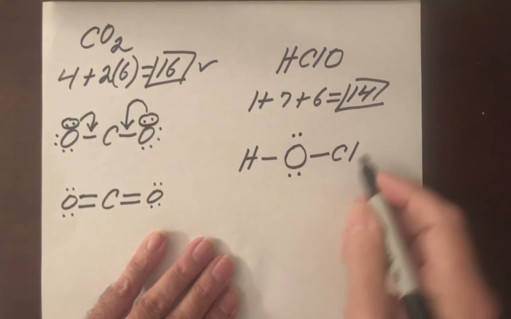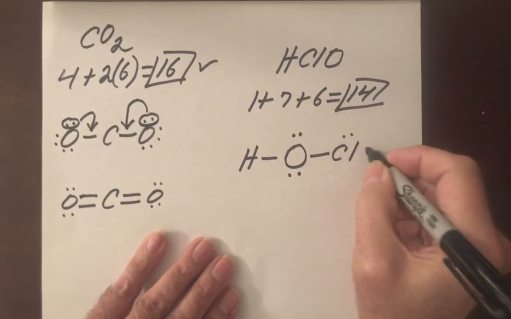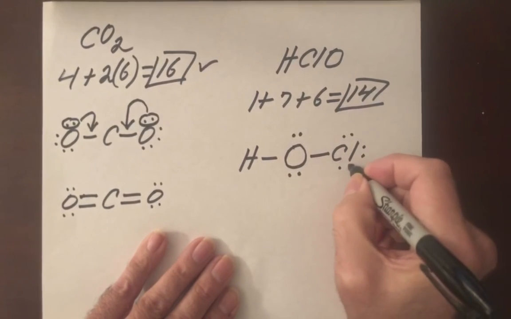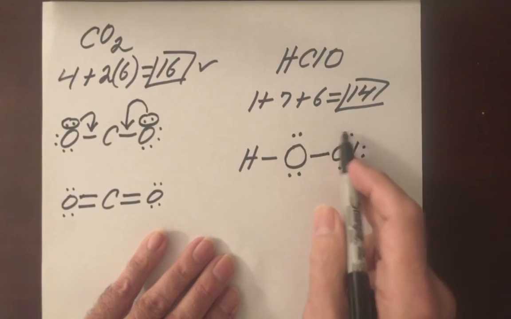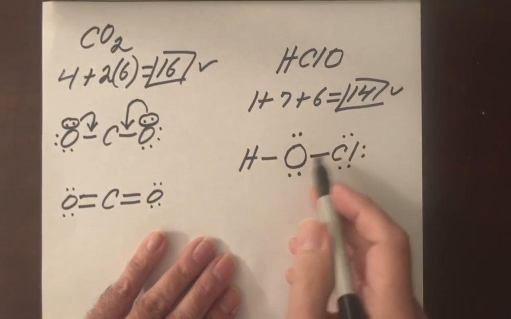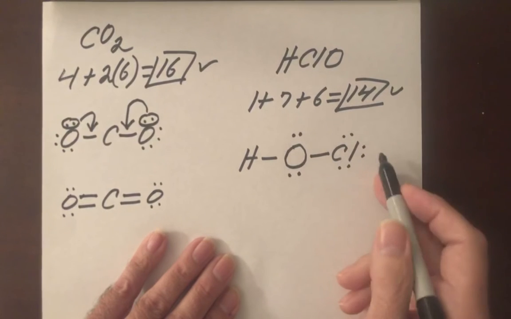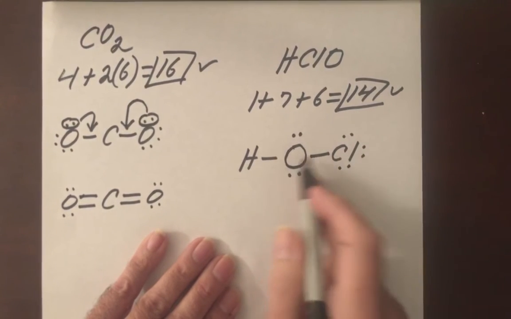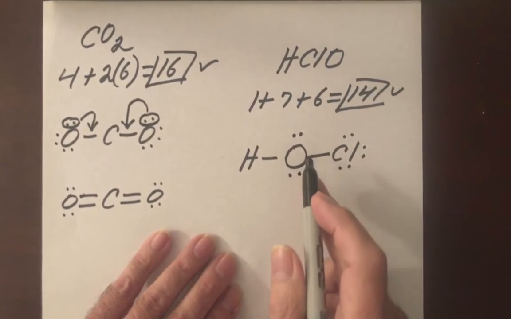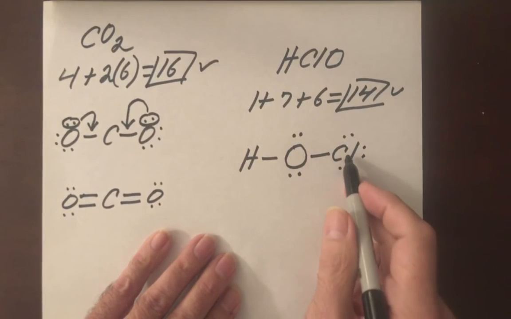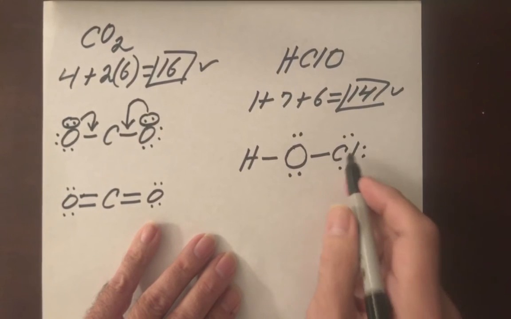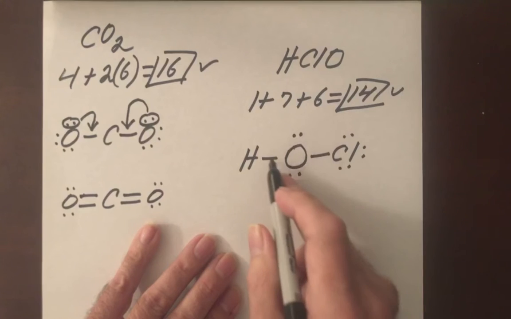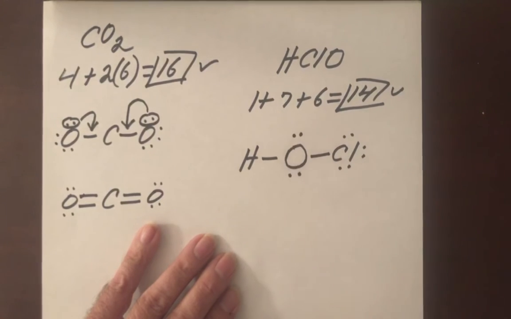On the oxygen, oops, I should have done the octet on the chlorine first. So now I've used 14 electrons, 2, 4, 6, 8, 10, 12, 14, and every element obeys the octet rule except for hydrogen, and we've also obeyed the honk rule. Now you could draw the Lewis structure with the chlorine in the center, but that's not the way it is. Chlorine only has 1 half-filled p orbital, whereas oxygen has 2 half-filled p orbitals. Okay.